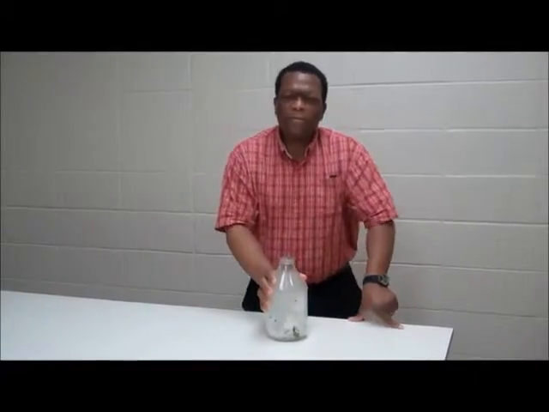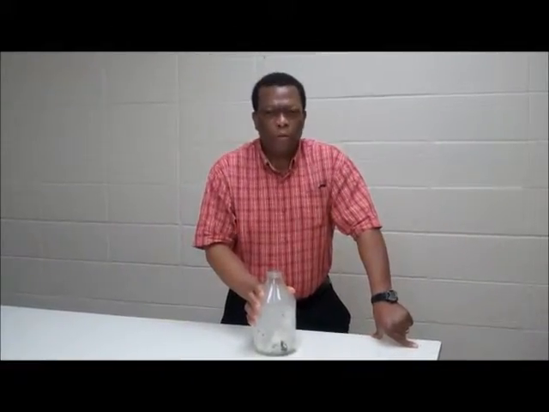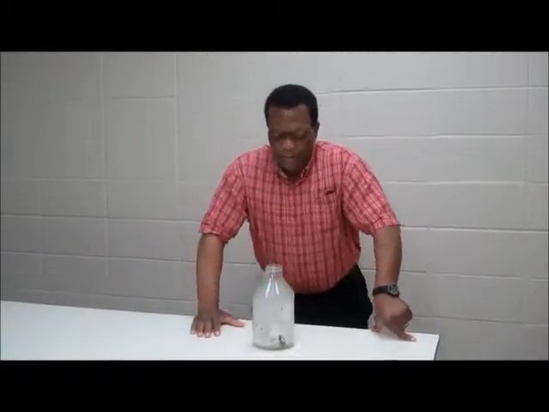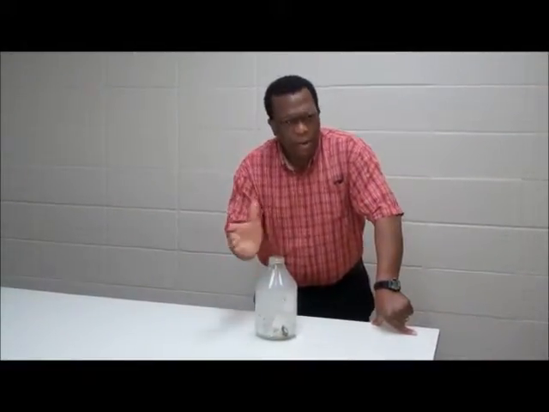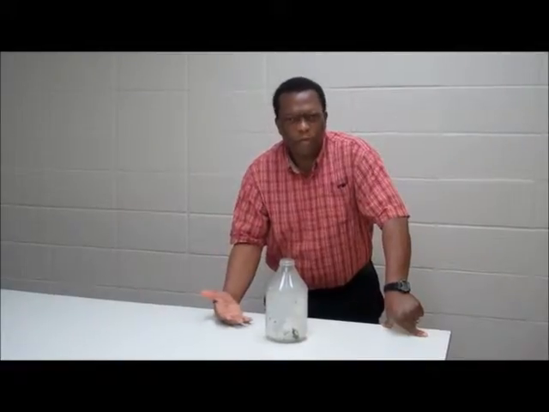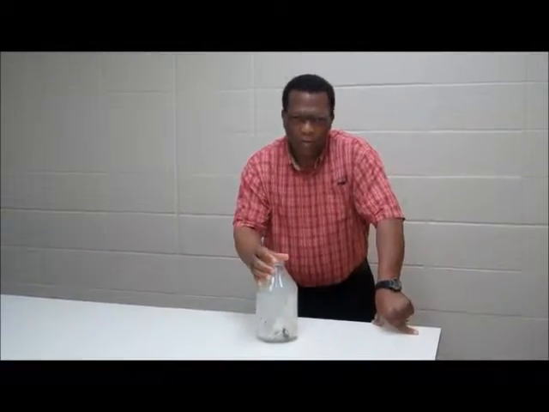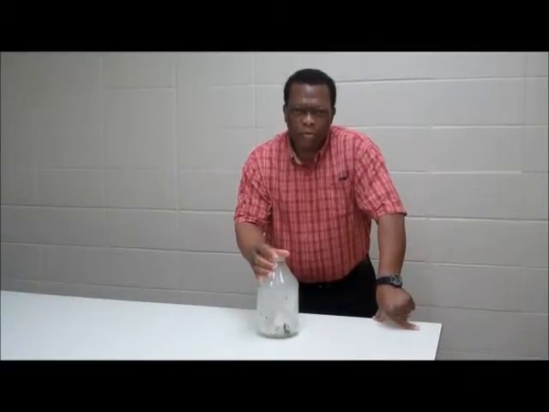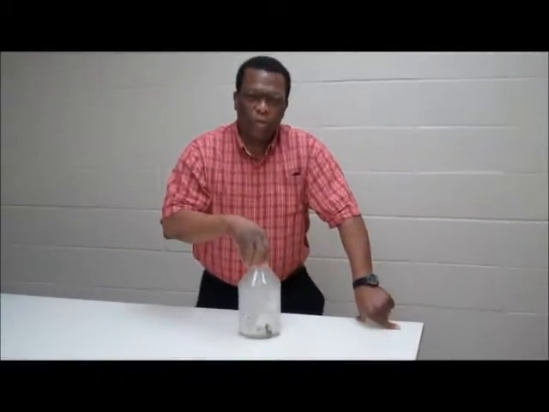Now, this simple experiment demonstrates all three of Newton's laws of motion. The first one states that an object will remain at rest unless some external force compels it to change that state. The egg was sitting here, not moving. We had to bring an external force to force it into the jar.